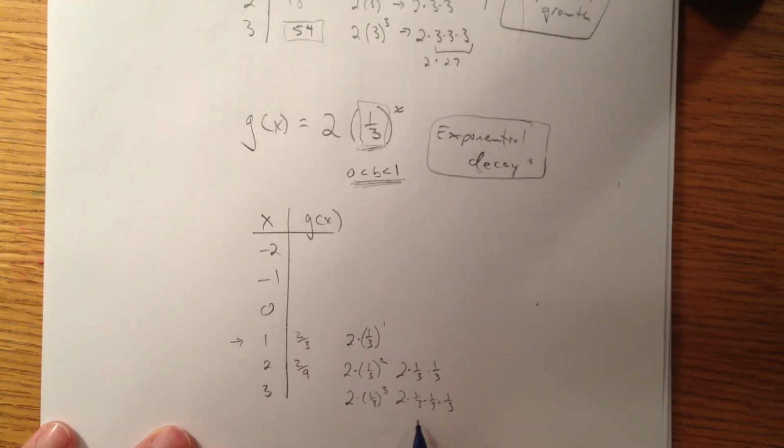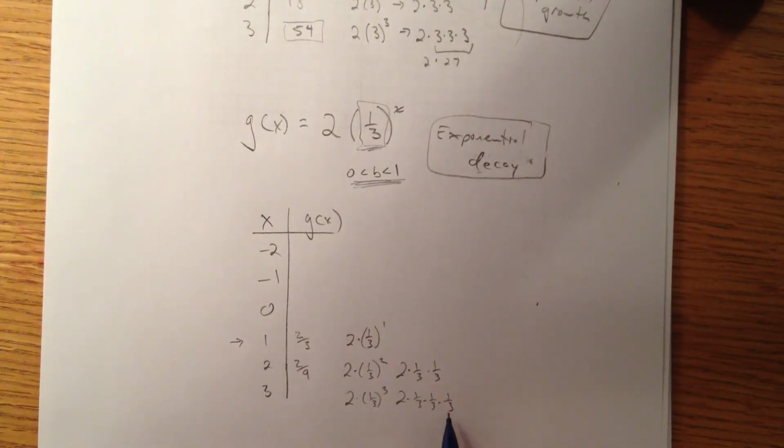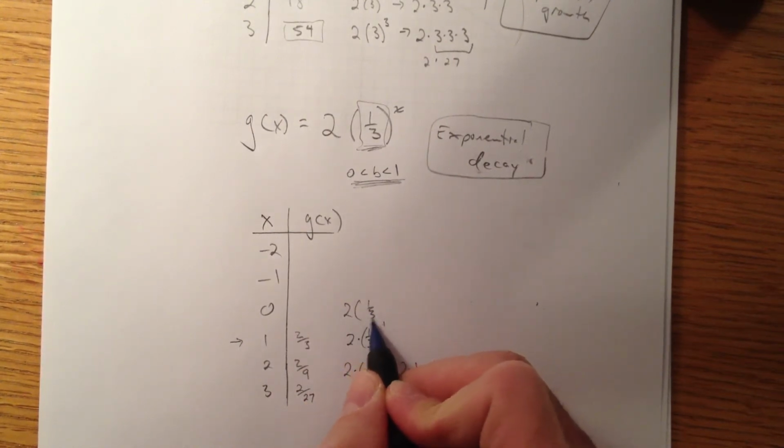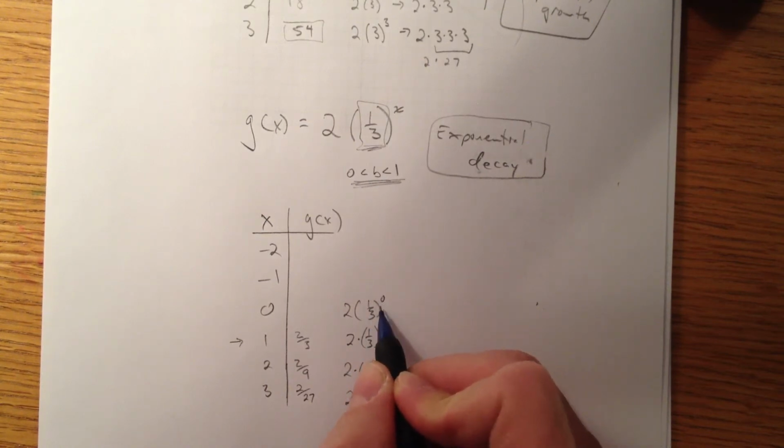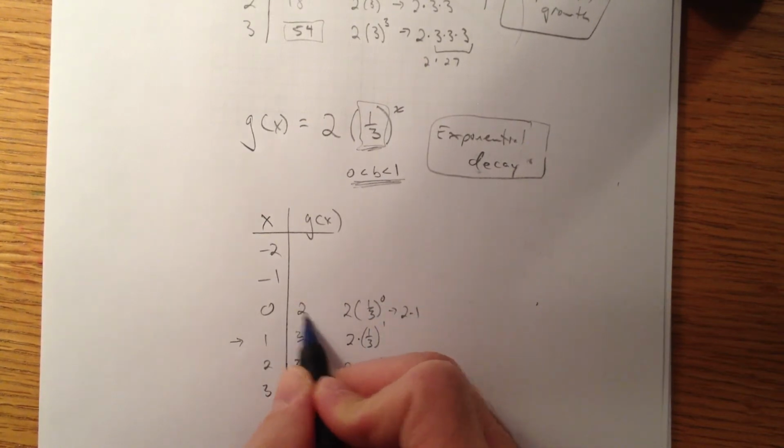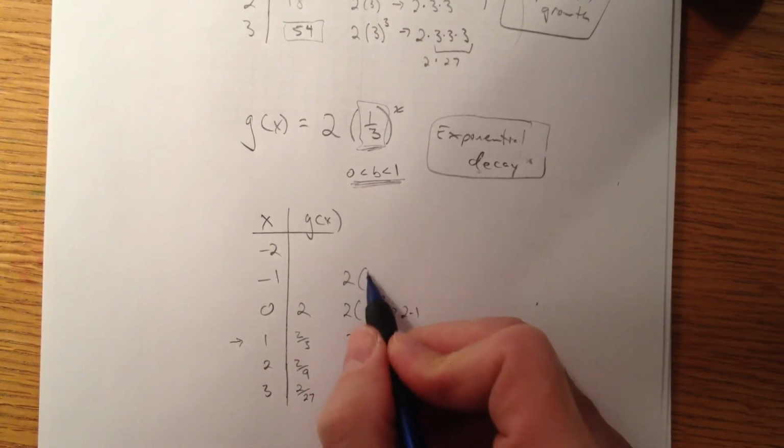So what's happening? If you multiply by a small number less than 1, again, you're going to get an even smaller number. That's what happens when you multiply by a number less than 1. The number itself gets smaller. So here you have 2 times 1/3 times 1/3 times 1/3. This is going to be 27 down here. So 2/27ths, a smaller number. All right, so output's getting smaller. 2 times 1/3 to the 0. Any number to the 0 is 1. So that's 2 times 1. Okay, 2.